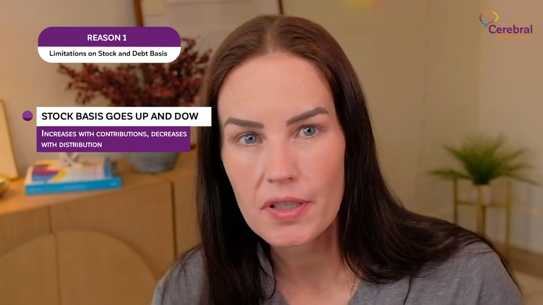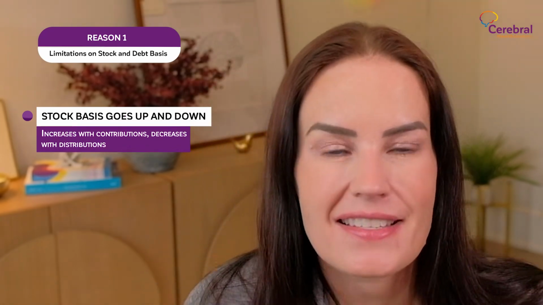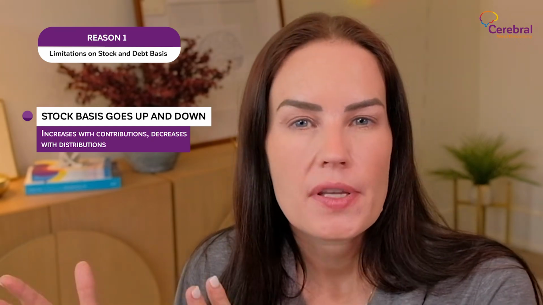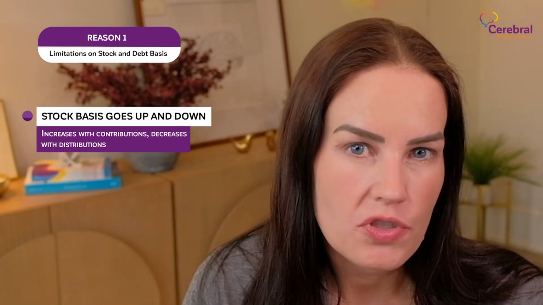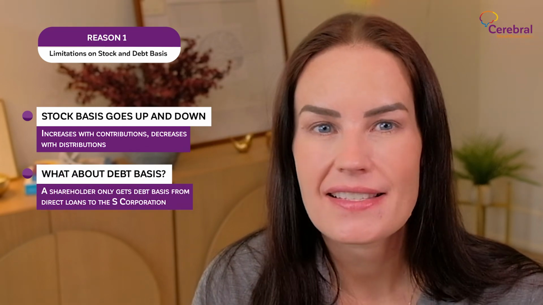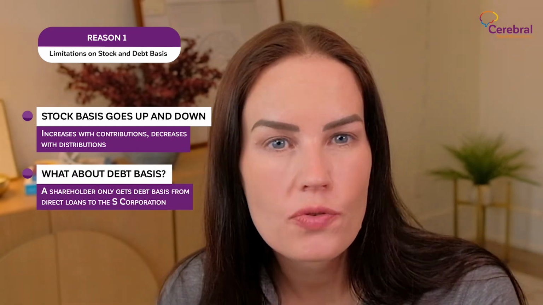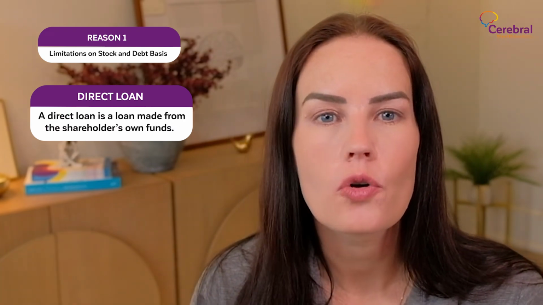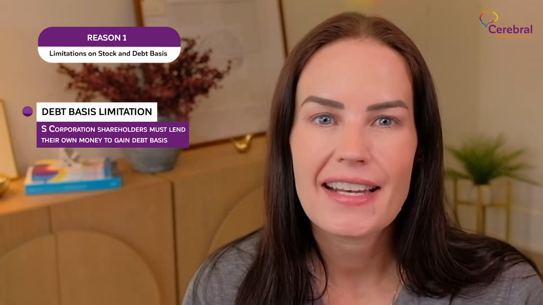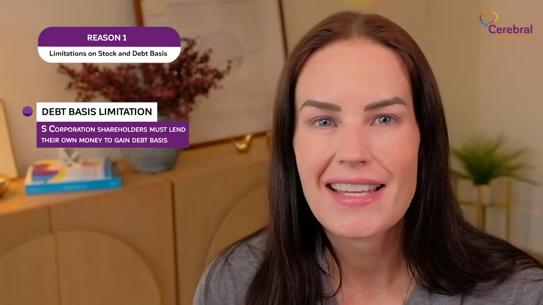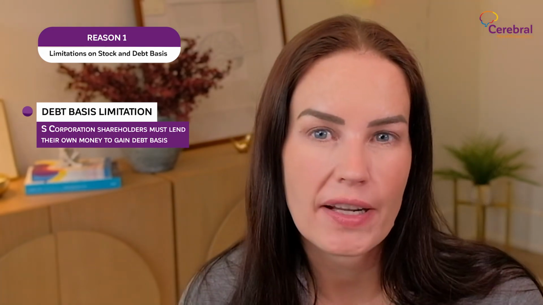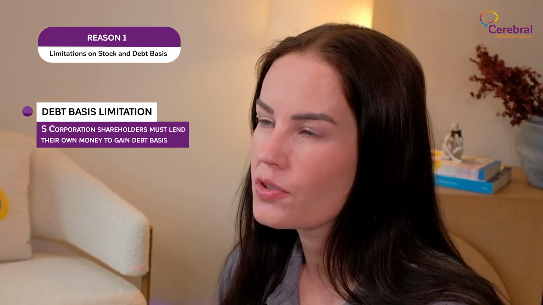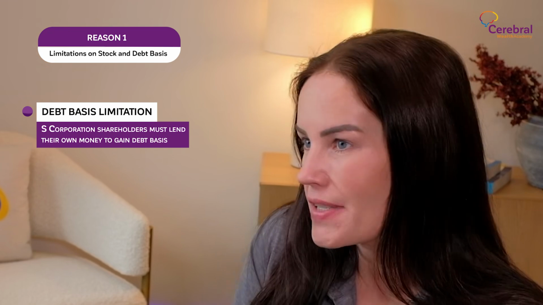Okay, let's move forward. The shareholder's stock basis increases with capital contributions and decreases when he receives profit distributions. Additionally, he may acquire debt basis if he makes direct loans to the S corp. A direct loan is a loan made from the shareholder's own funds. The requirement that an S corp shareholder only acquires debt basis in the S corp through direct loans from the shareholder is a major impediment to the S corp shareholders optimizing their tax position.